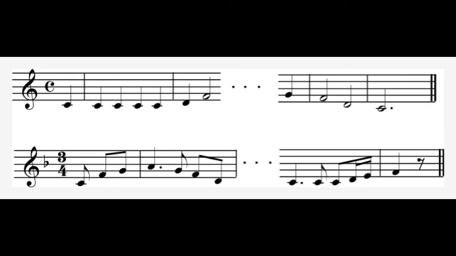If there is a pickup measure, the final measure of the piece should be shortened by the length of the pickup beat or measure. For example, if the meter of the piece has 4 beats and the pickup measure has 1 beat, then the final measure should have only 3 beats. Of course, any combination of notes and rests can be used as long as the total of the first and final measure equals 1 full measure.